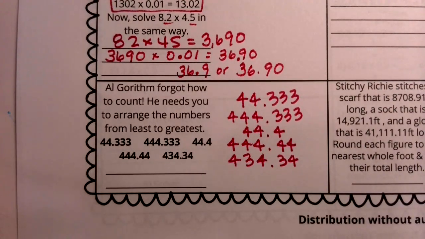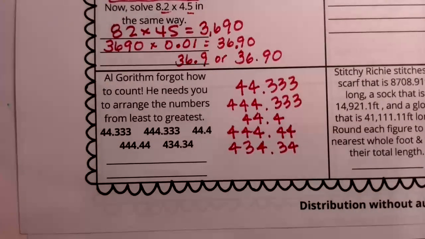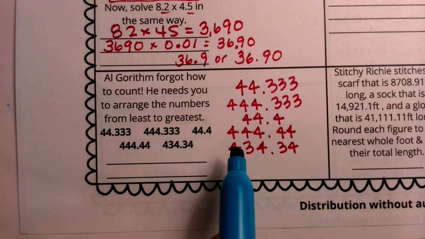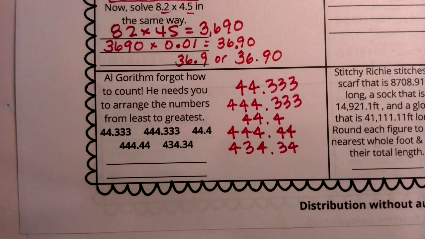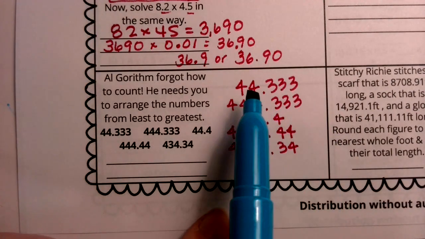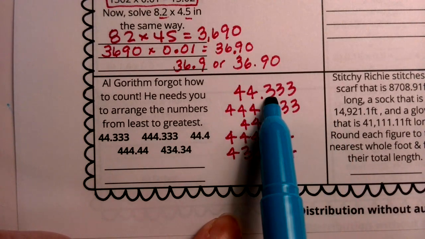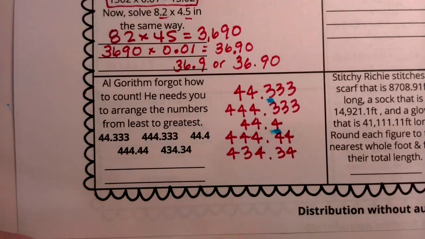Algorithm forgot how to count. He needs you to arrange the numbers from least to greatest. Well, first of all, I can see clearly that this and this and this have a hundreds place. So those are not among the least. This is among the least and this is among the least. But the difference is right here in the tenths place. That tells me what I need to know.